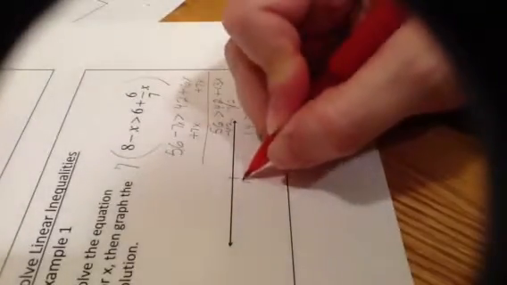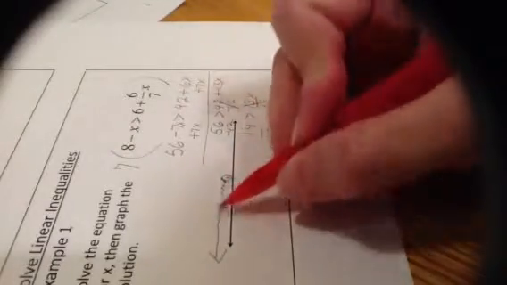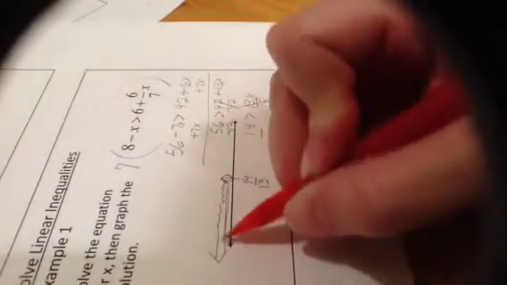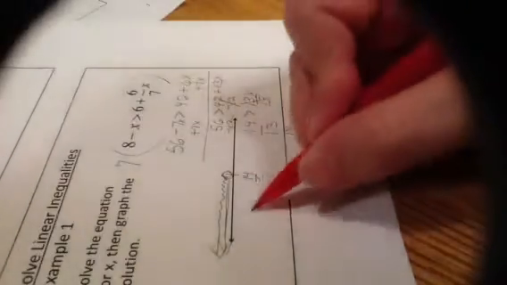To graph that, we put 14 thirteenths on the number line. Less than is an open circle, and less than goes to the left. You could draw it squiggled like that, or you can draw it straight like that, or you could use a colored pencil. That's the graph. This is the solution. So you will need both parts to be done with the problem.